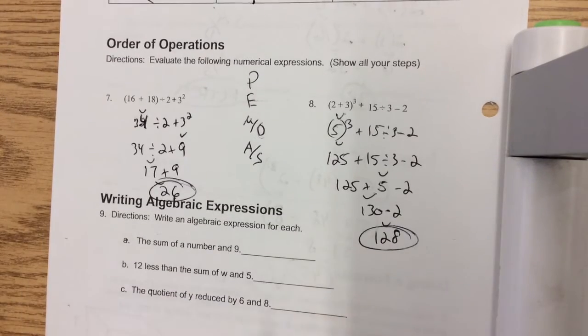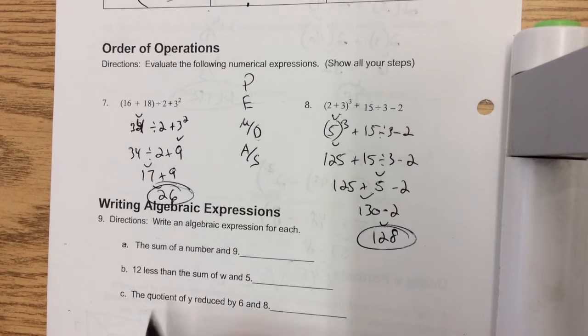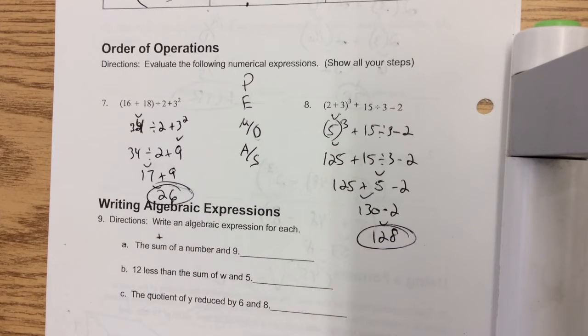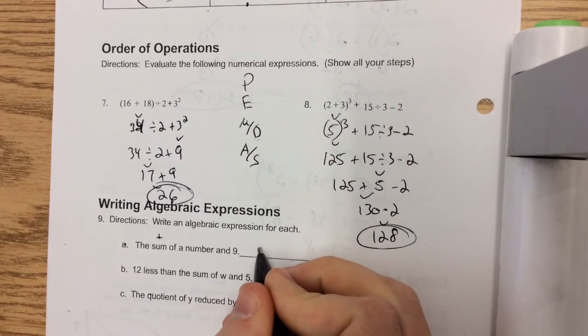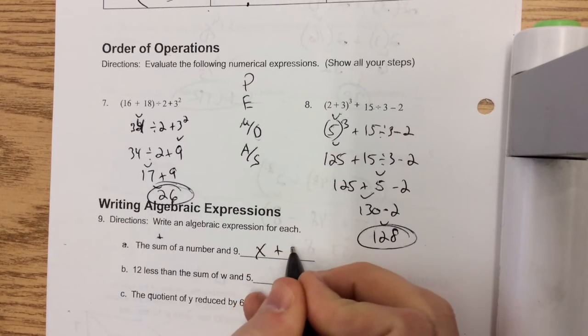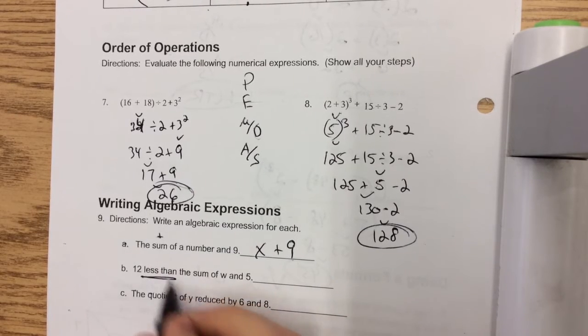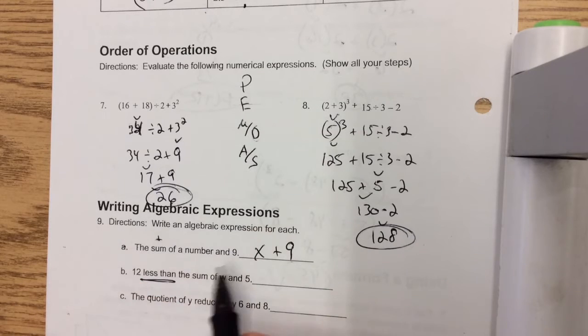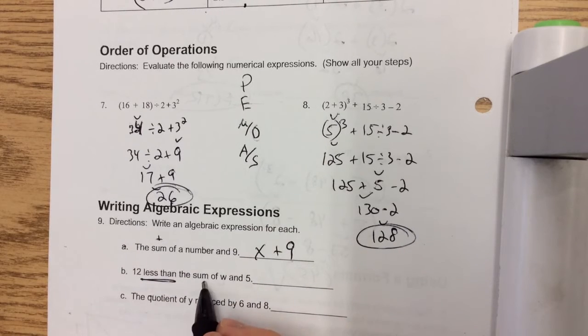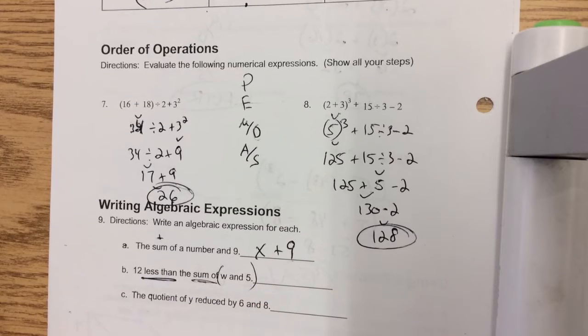So now let's write some algebraic expressions. Remember these key words. The sum of a number and 9. So a number, we'll say x, and 9. Remember the variable takes the place of a number. There are going to be 2 of these, maybe more. Be ready. Okay? 12 less than. Less than means that we do the flipped version. So this is going to flip over. The sum of. Remember what we do when we see sum of.